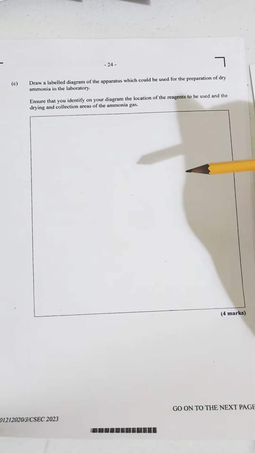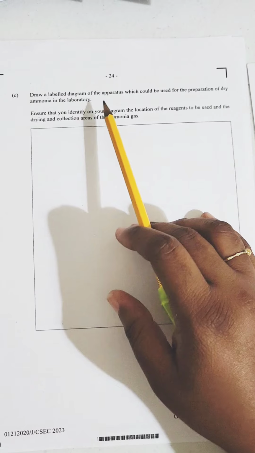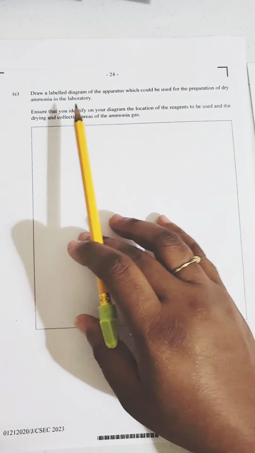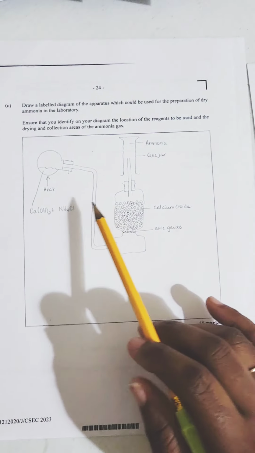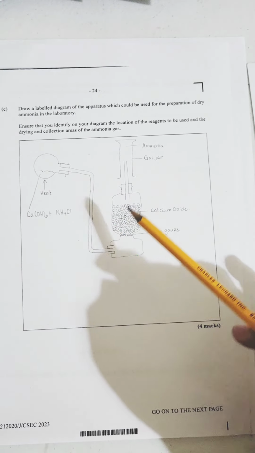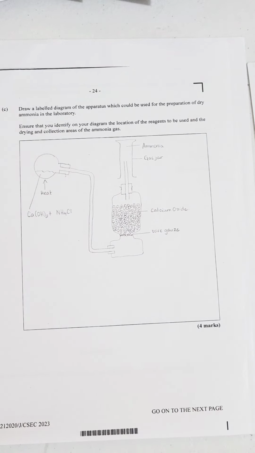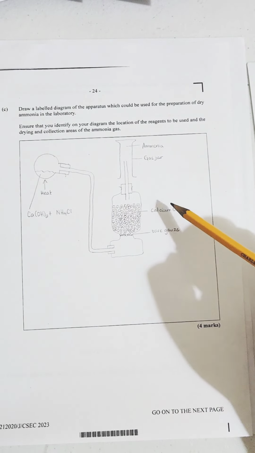And then we had to draw the actual preparation. So y'all need to actually learn this. It says draw a labeled diagram of the apparatus which could be used for the preparation of dry ammonia in the lab. Oh my God. They made y'all artists in this exam. And so this is what you do. There's only one drawing. So you need your round bottom flask, your glass tubing going on here. And then the gas, because it's lighter than air, will be collected in upward delivery. And then the calcium oxide will be used to dry the gas.